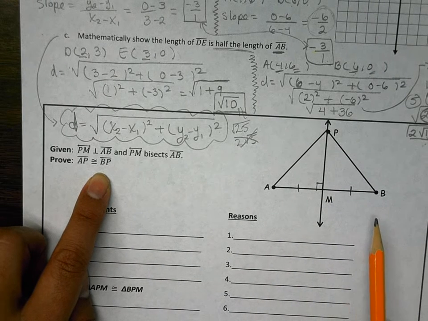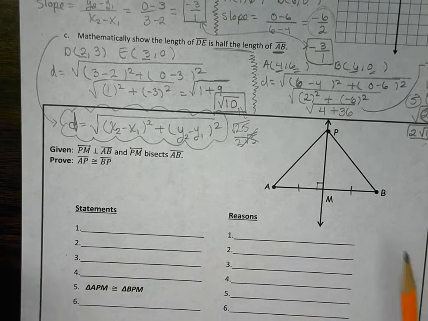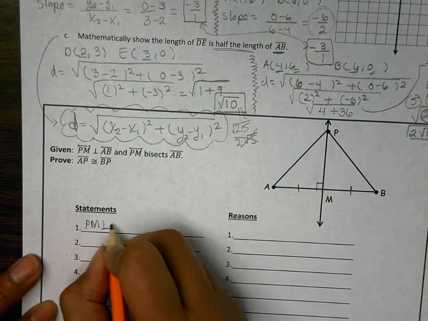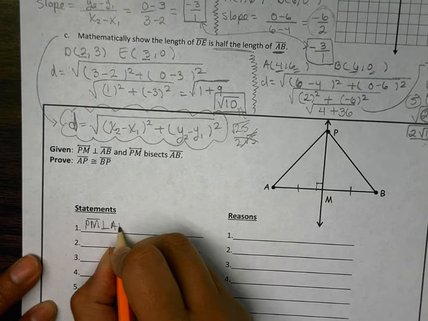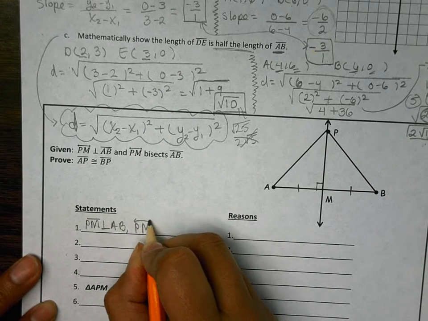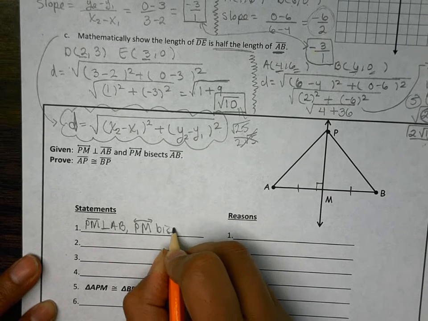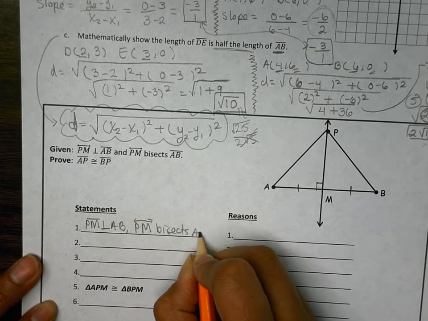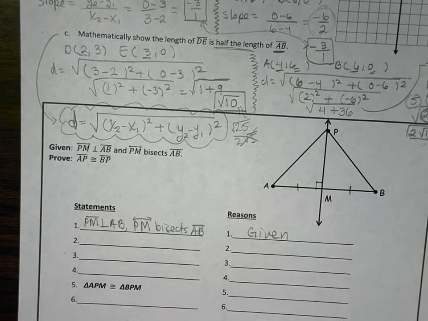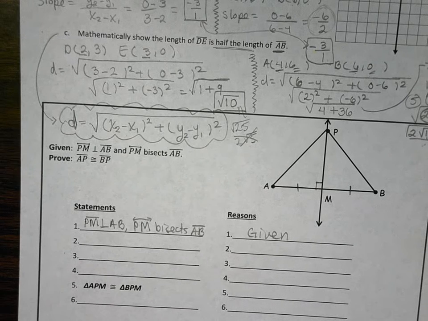Are we ready? Okay. First thing, obviously, PM is perpendicular to AB, and PM bisects AB, given information. All right.